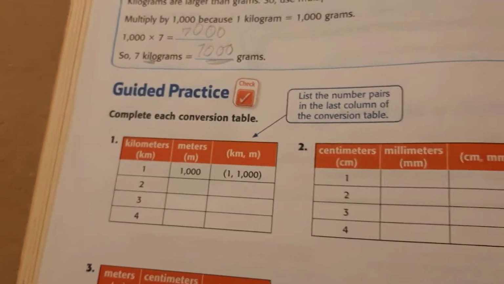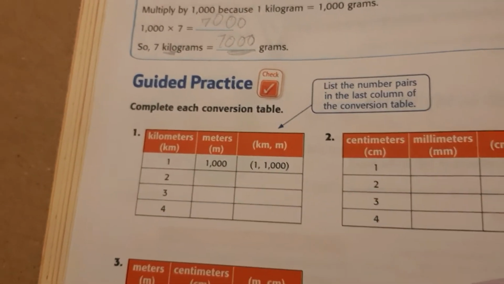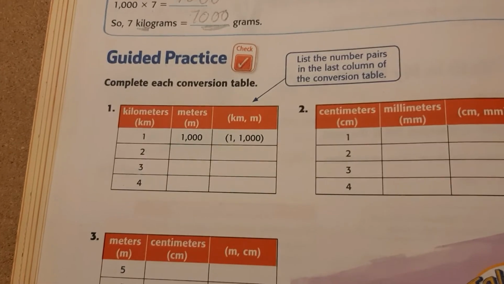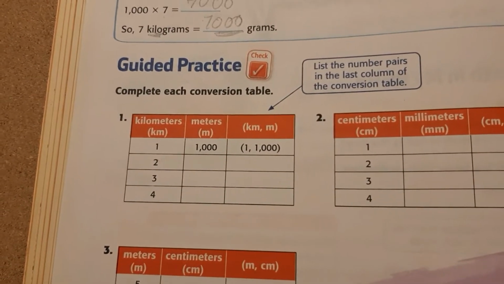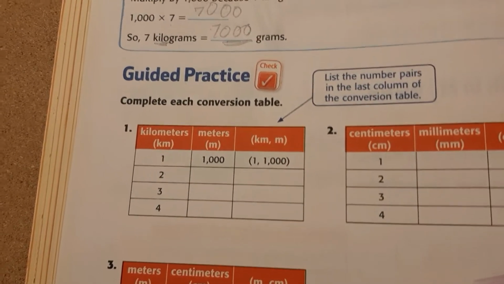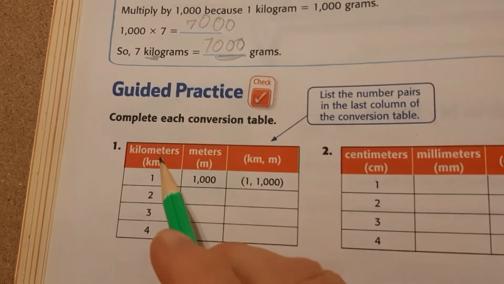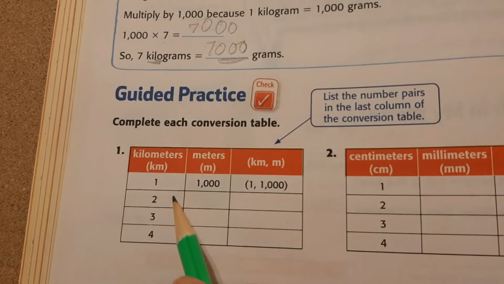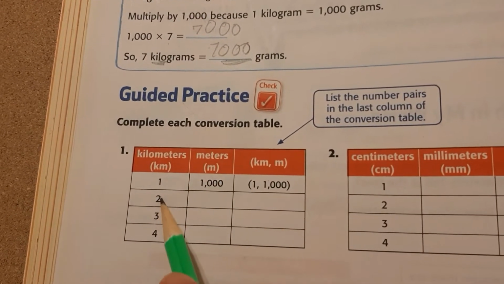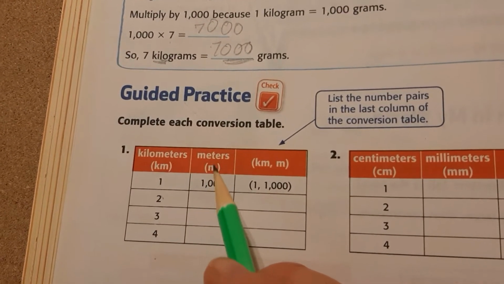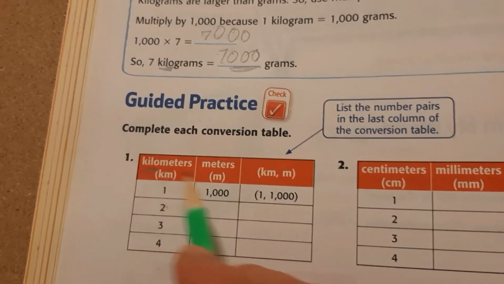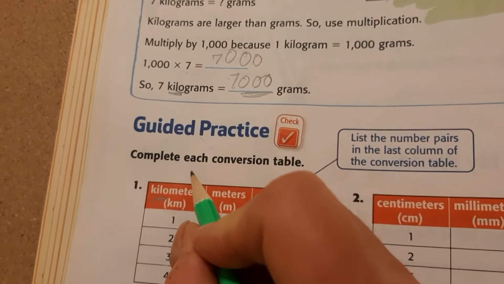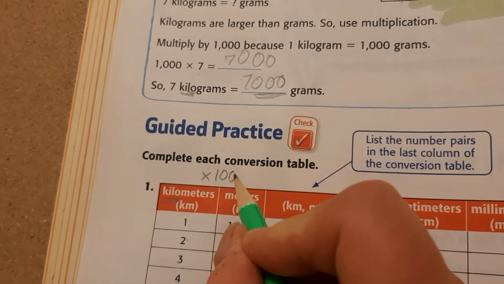All right, let's take a look now. We are still on page 802, and I am going to work on this with you for a minute. I'm going to have you stop the video for each chart. So let's look at this. Kilometers. How many meters in this many kilometers? Well, remember, kilo means 1,000, so you're going to multiply this by 1,000.